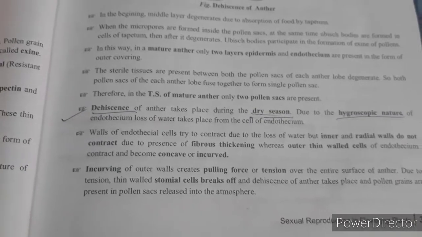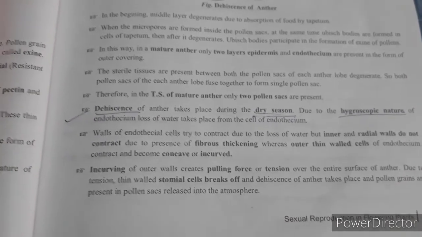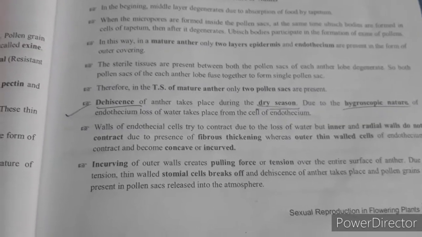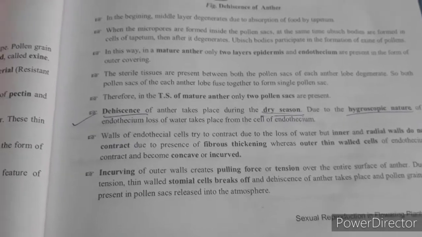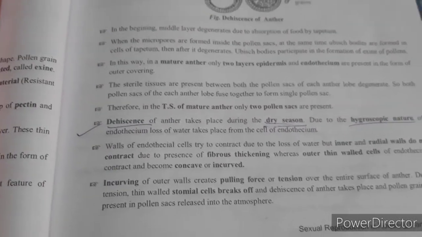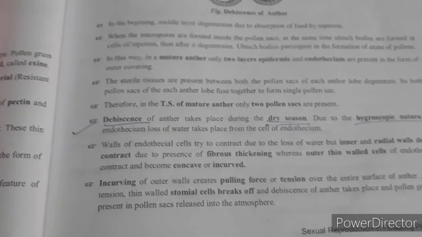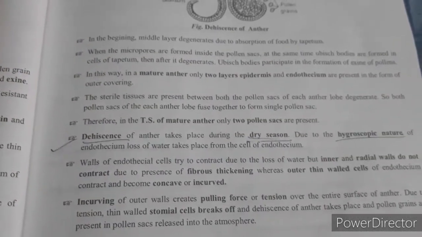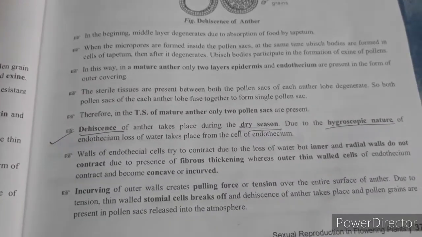Okay, so what actually happens in the dry season? The hygroscopic layer, that is the deposition of alpha cellulose and callose, starts to shrink due to the lack of water. When they are shrinking, the outer wall, being thin, cannot hold up the shrinking process, so that is going to incurve further, which is going to create a tension in the anther. Then the anther opens up. That is how dehiscence of anther occurs. So you could take down the notes here from this.